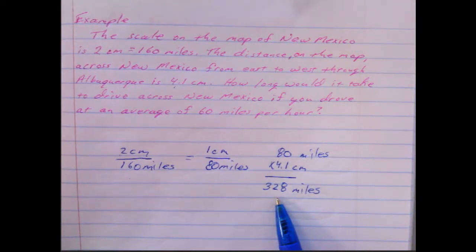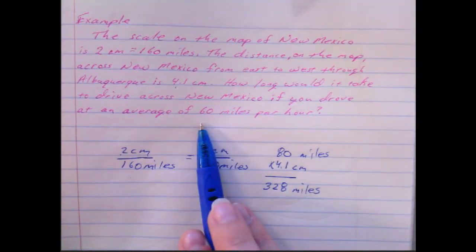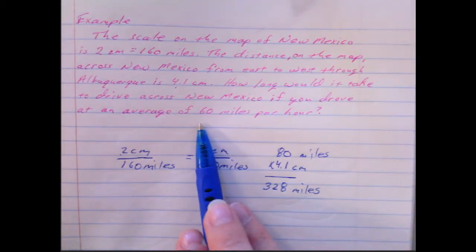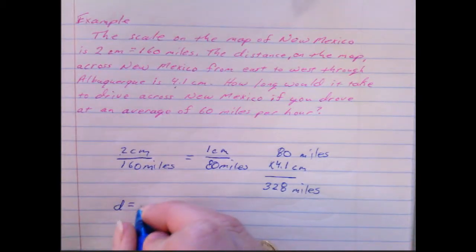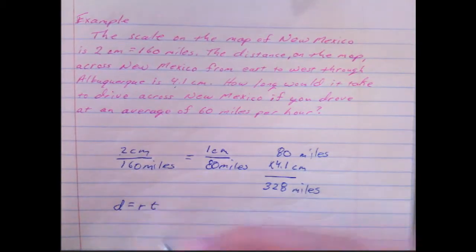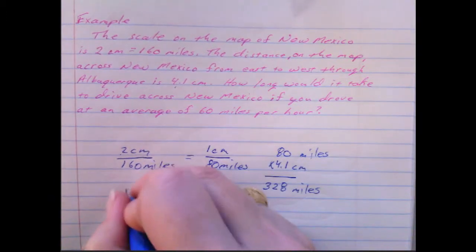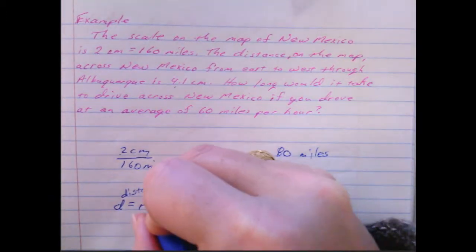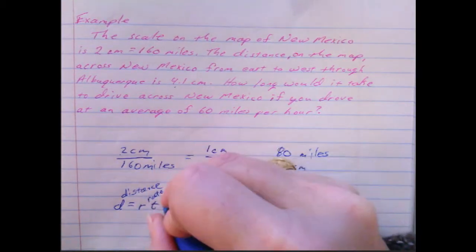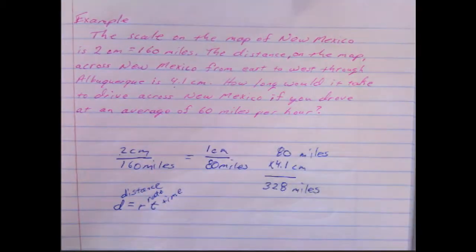Okay, now they're telling us that we go at a rate of 60 miles per hour. So we're going to use a formula here. Distance equals rate times time. So this is distance, rate, and time. Okay, so rate, miles per hour, and how long it's going to take you.